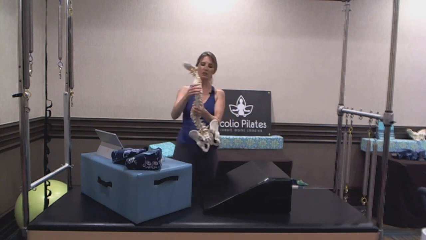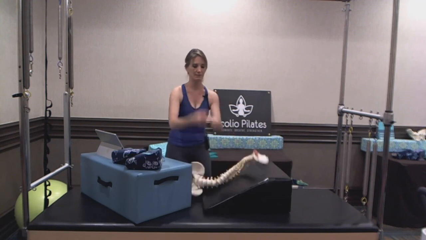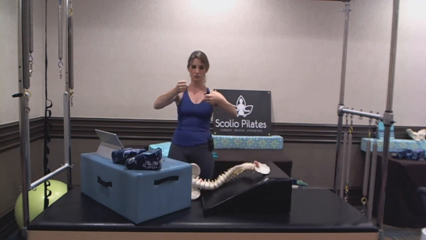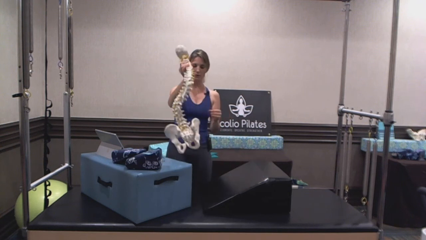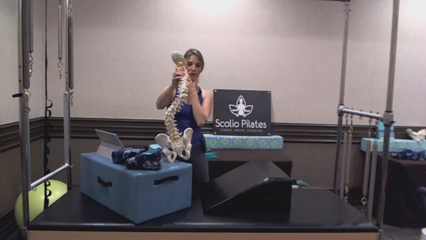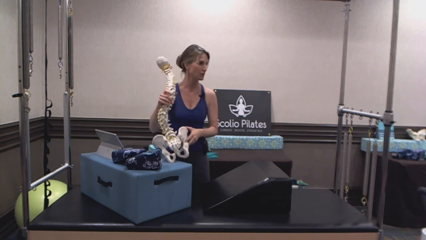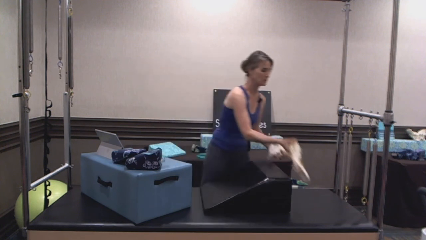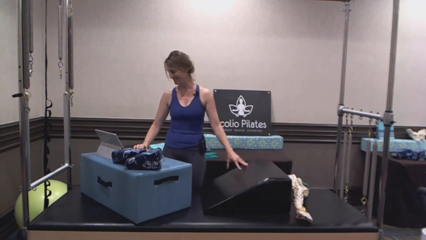And then the translation is simply how the vertebrae slide back and forth one over the other this way. That's going to be the translation. And of course, scoliosis is a great representation of that. However, you can have translation and you can have rotation in someone who doesn't have scoliosis. Scoliosis just makes it super easy to see.